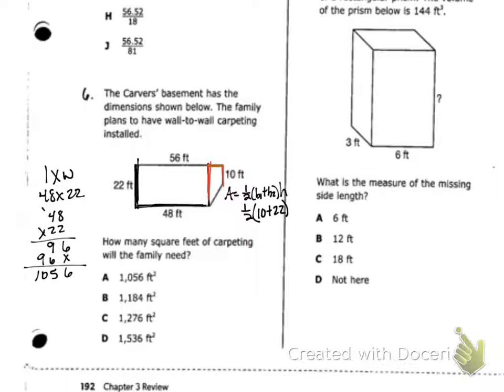And the way to figure that out is I just need to subtract 56 minus 48, which is 8. So the height is 8. So then I have 1/2 times 32 times 8. And remember, this can be multiplied in any order once you've added your bases together. So I'm just going to do 1/2 times 32, which is 16, times 8. And 16 times 8 is 128. And then I'm just going to add that here. 1,056 plus 128 is 1,184. The answer is B.